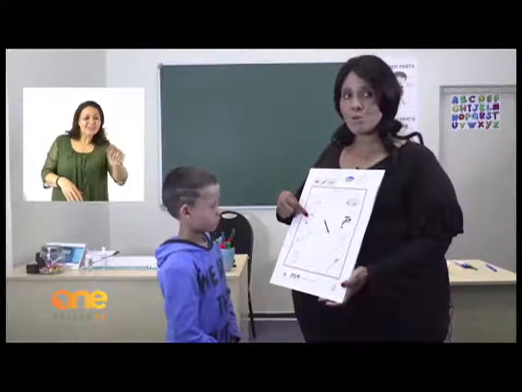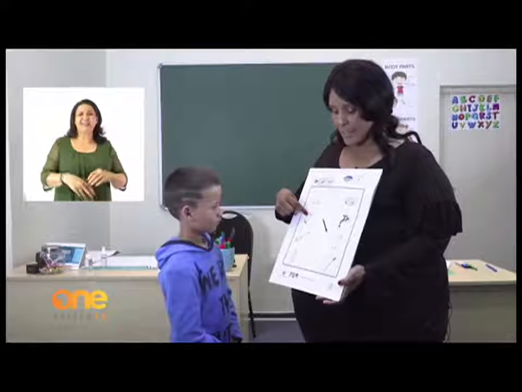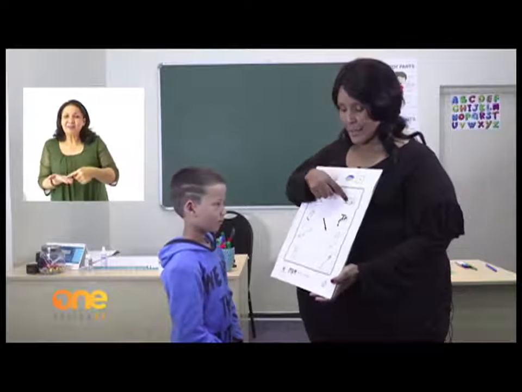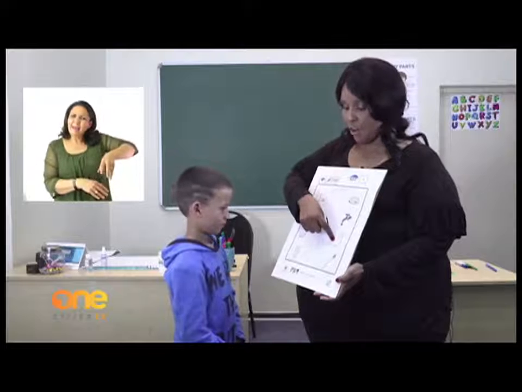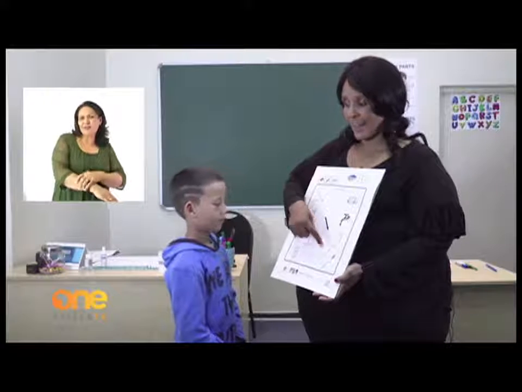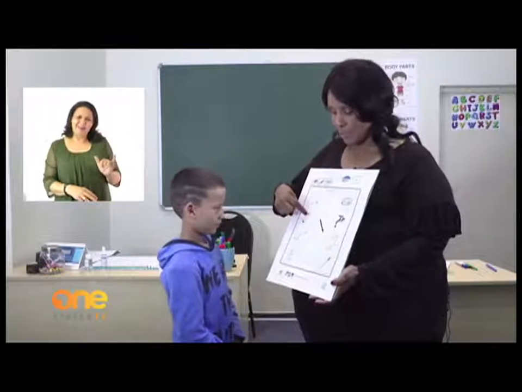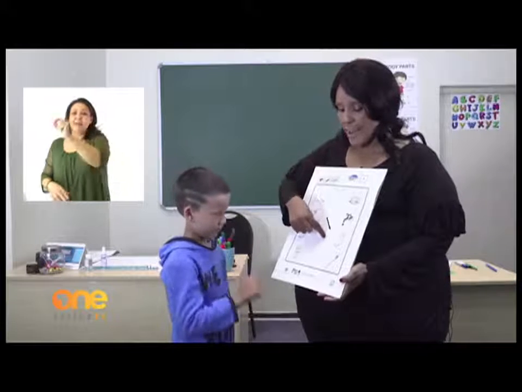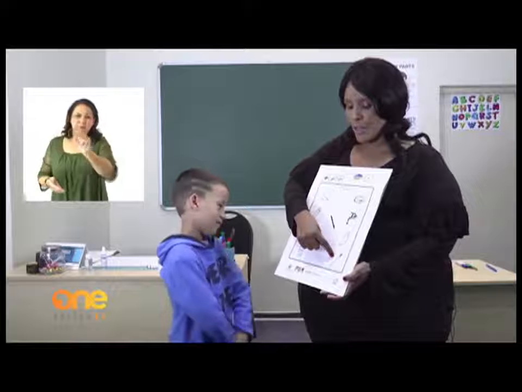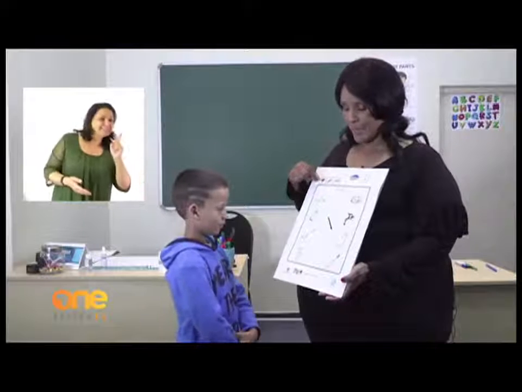Now we come to the toothpaste. What do you think does the toothpaste go with? Is it the plate? Is it the tap? Is it the sock? Is it the toothbrush? Yes, the toothbrush. Now take your pencil or your crayon and draw a straight line going to the toothbrush.